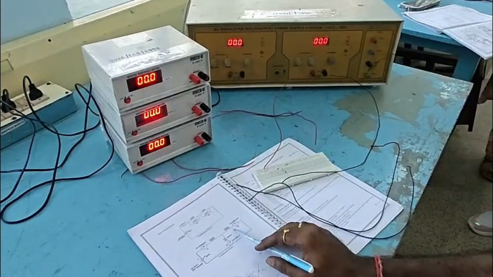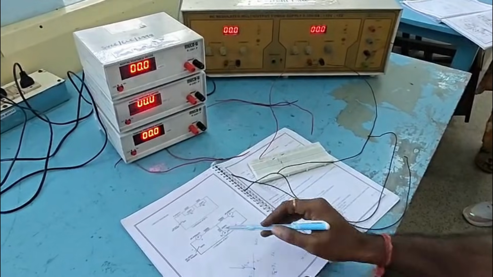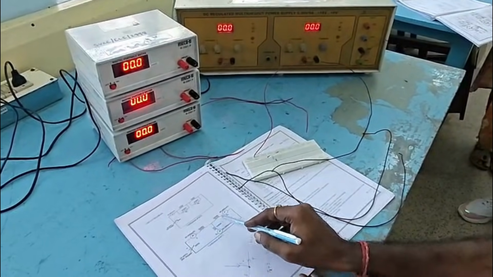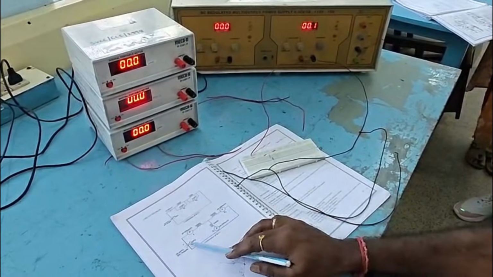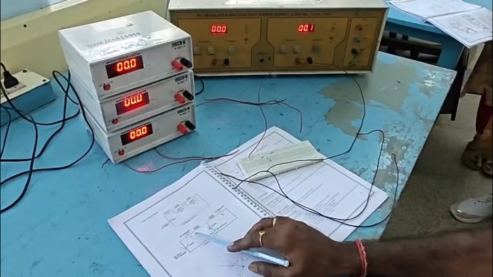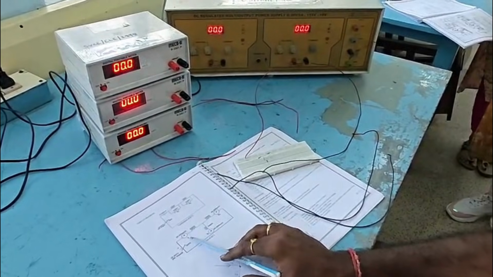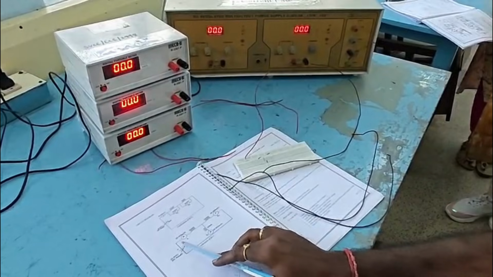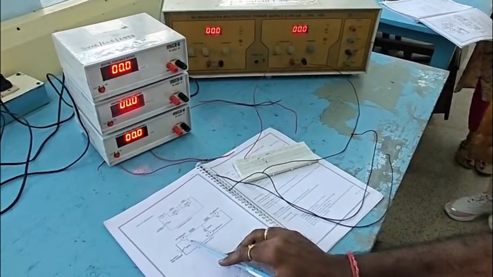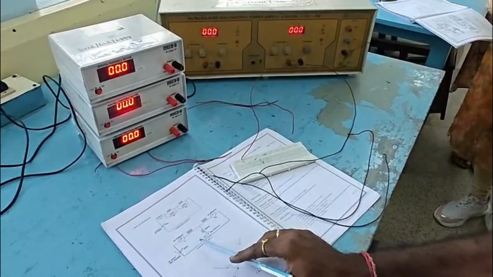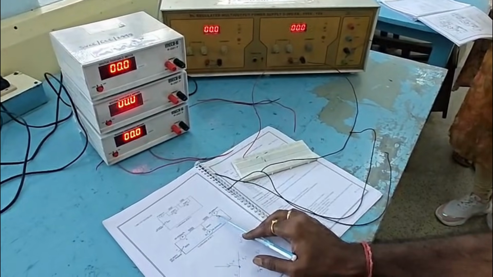In our case it is a 230 volt AC supply. The phase is connected to this point, here or here. Since it is a series connection, the current flowing through this resistor is the same. From the phase you have to connect the ammeter in series. As per this diagram, the current flowing through the 220 ohm resistor is I1, through the 100 ohm resistor is I2, and through the 150 ohm resistor is I3.